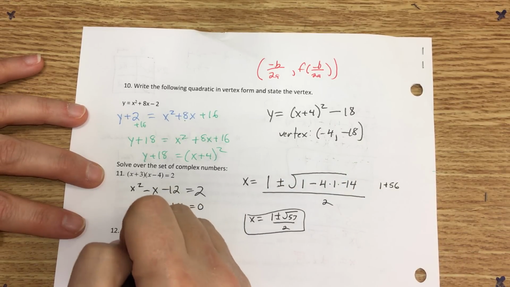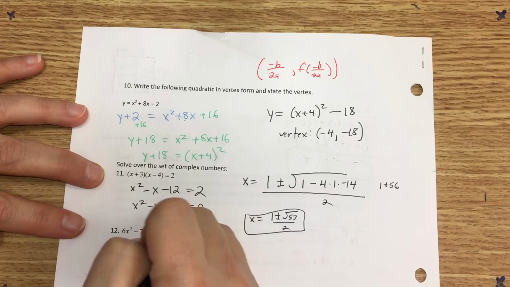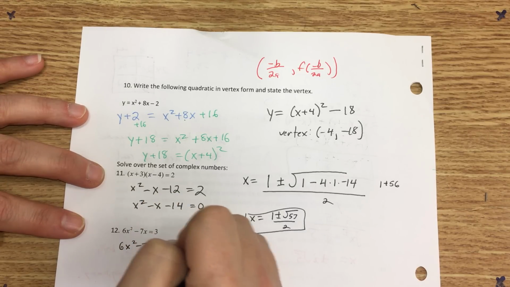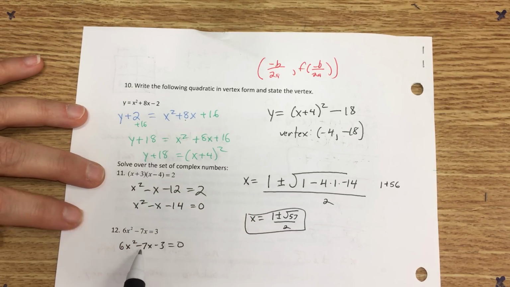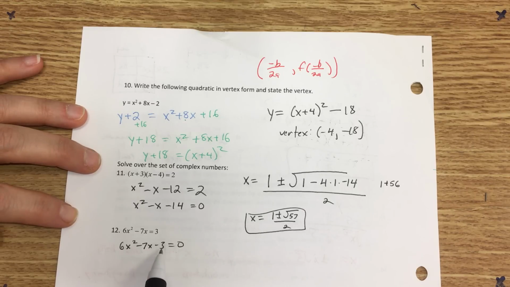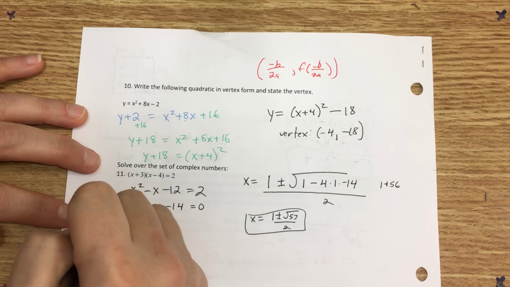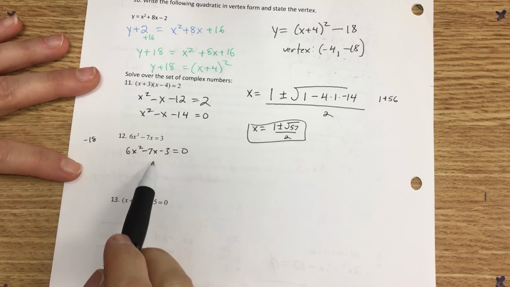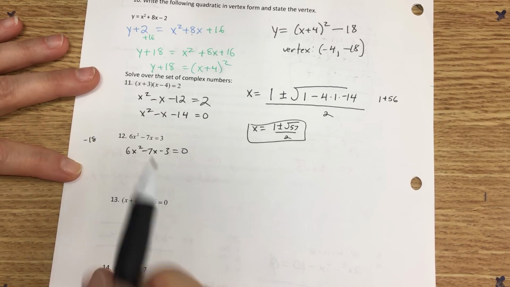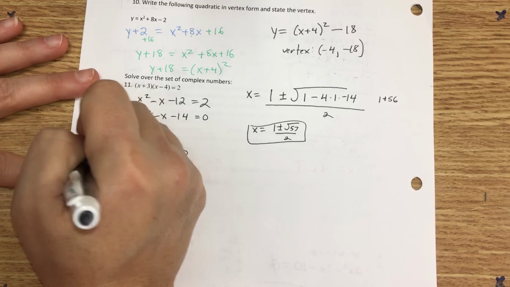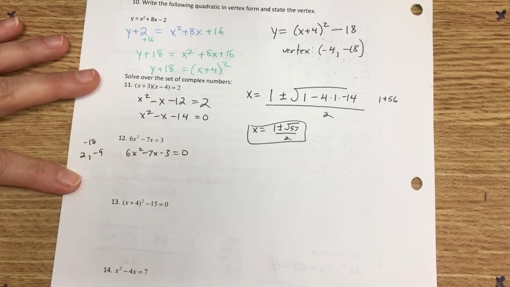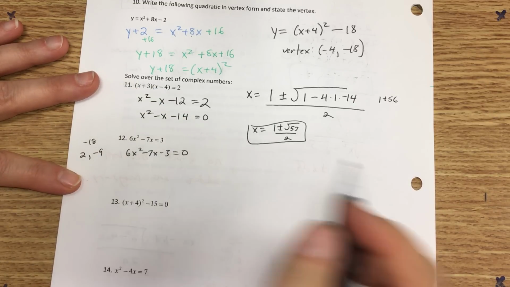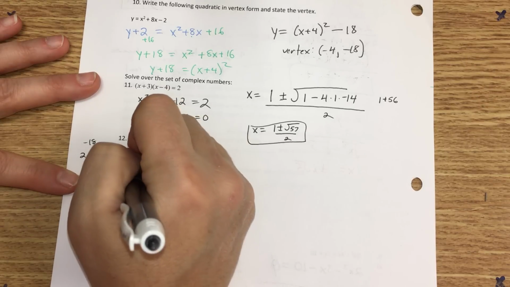I'm going to pull the 3 over in number 12, get it in standard form. And I'm going to check to see if this factors. I'm going to do 6 times -3. That gives me -18. Are there 2 numbers that multiply to -18 and add to -7? Oh, yes, there are. I could do 2 and -9. All right, so if you're a boxer, box, just for space, I'm going to split the middle.